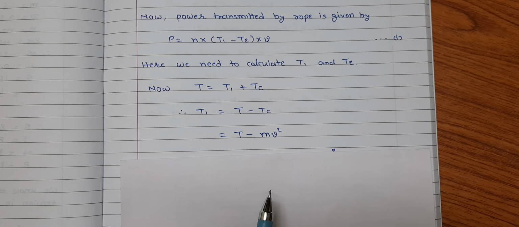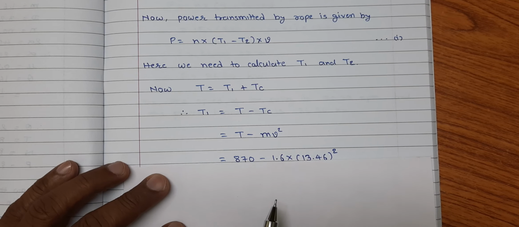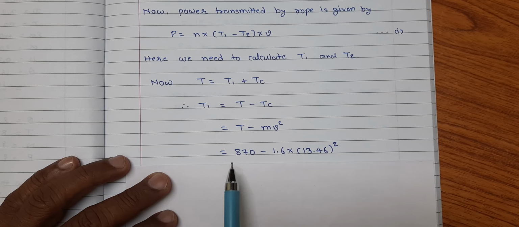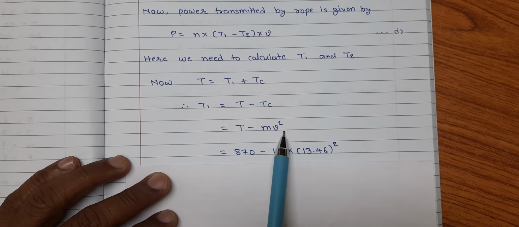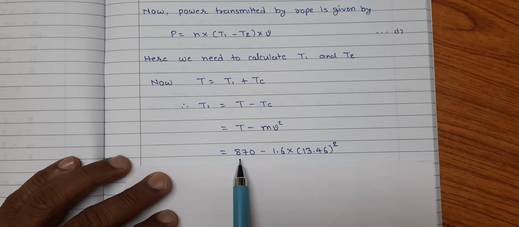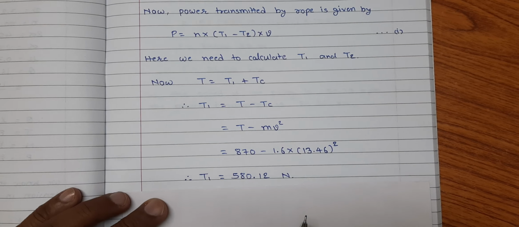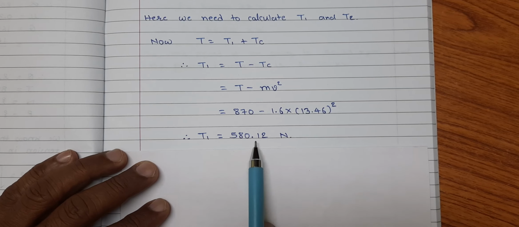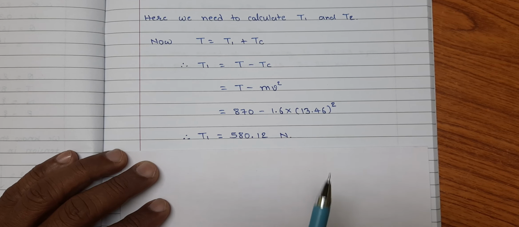So T1, on substitution of values, T1 is equal to T minus m v square, where T is equal to 870 minus m is 1.6 and v is 13.46. So we found T1 is equal to 580.12 Newton.